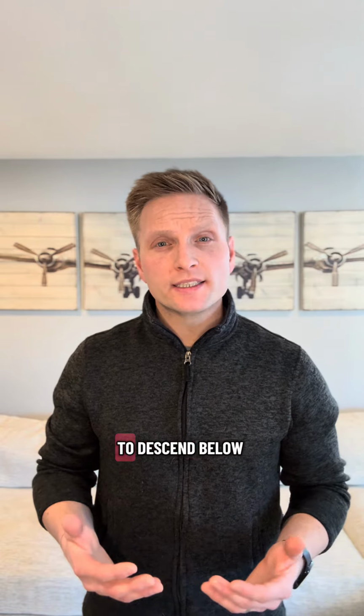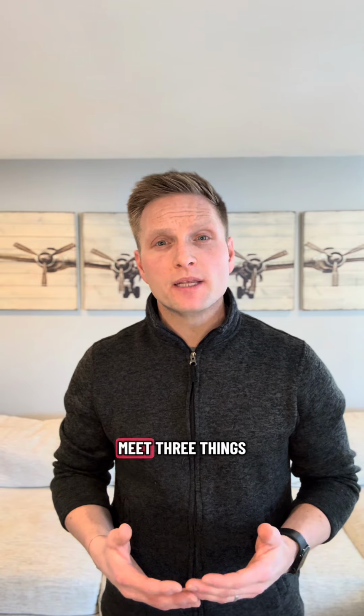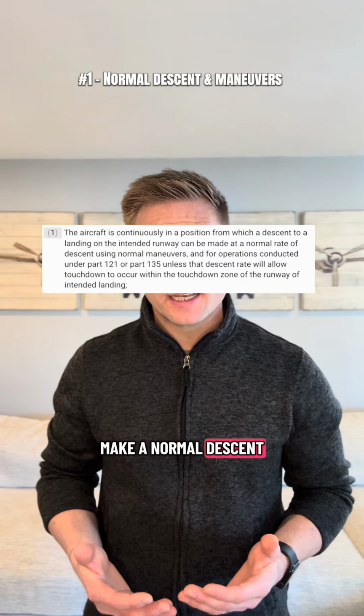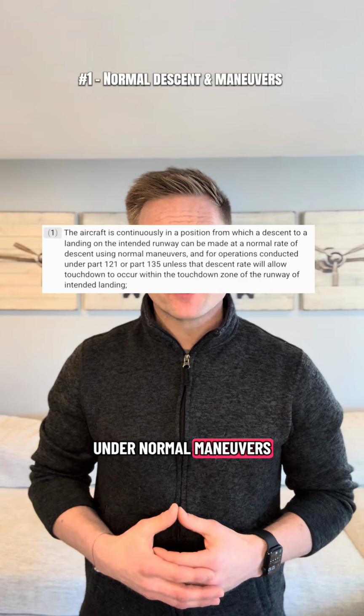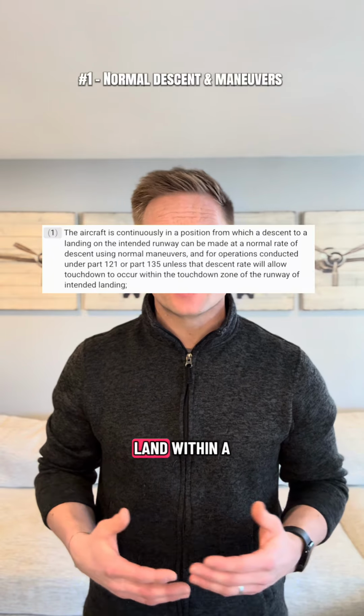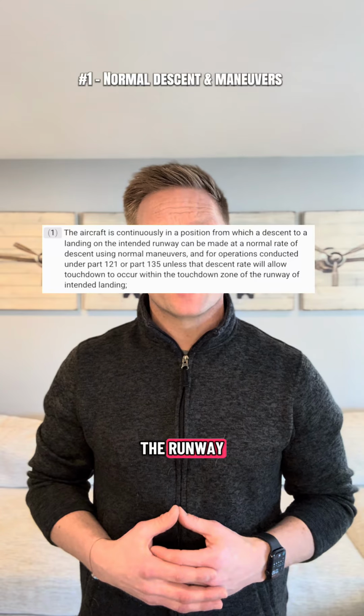Now, in order to descend below DA, DH, or MDA on an approach, you have to meet three things. Number one is you have to be in a position where you can make a normal descent under normal maneuvers for landing. And then for 121 and 135, you have to land within a certain part of the runway.